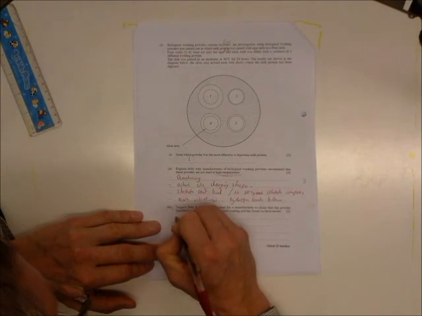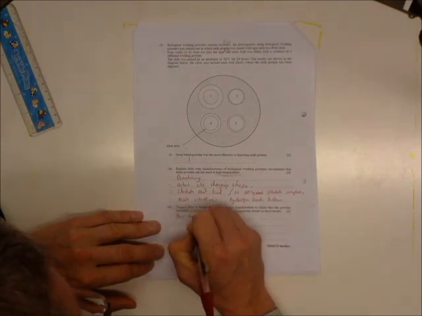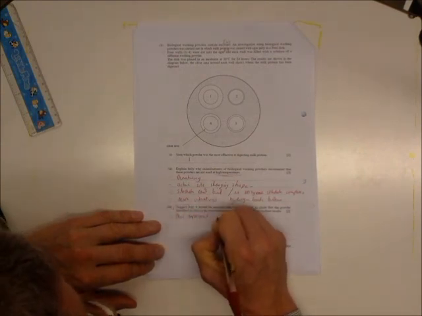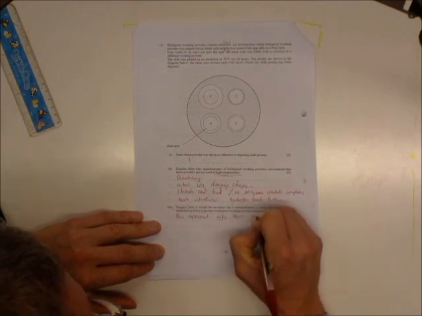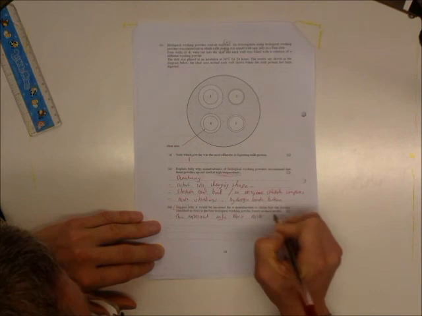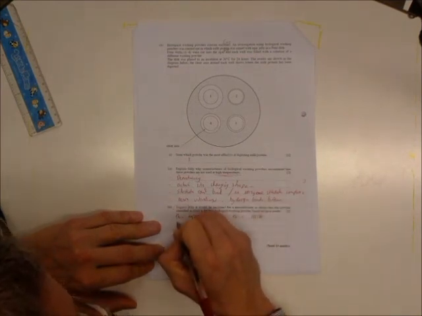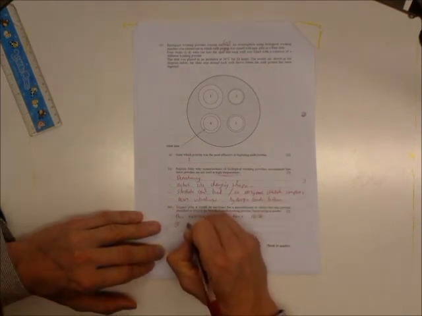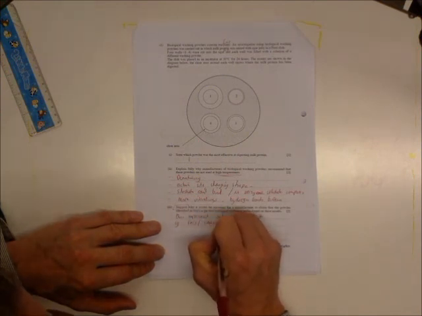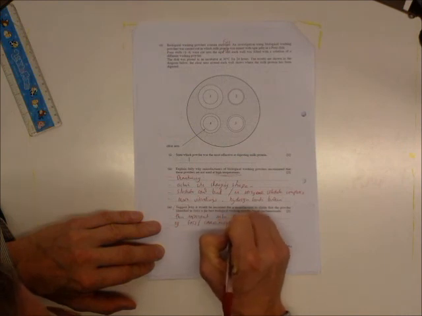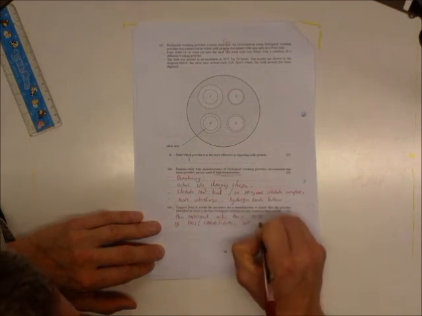So this experiment only about milk. E.g. things like fats, carbohydrates, things like that, not tested.